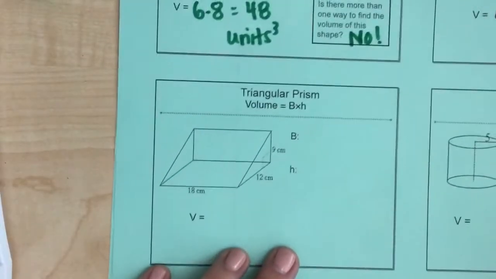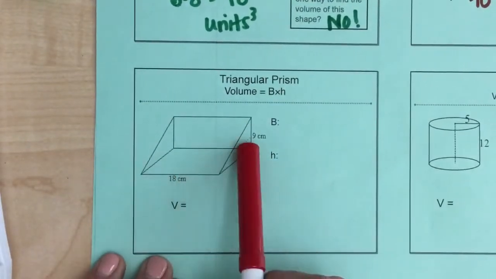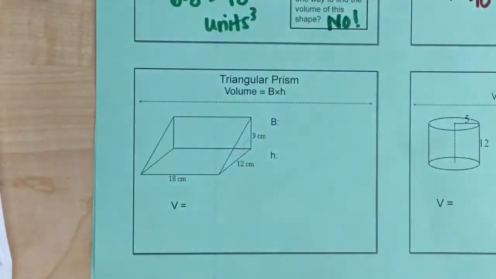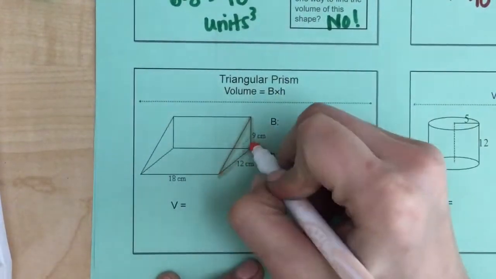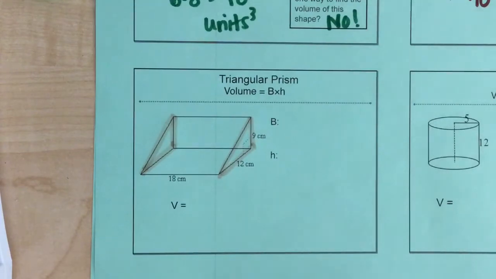All right, my last triangular prism example is another one that just looks slightly different. Again, notice it's sitting on this rectangle down on the bottom here, but the base, because it's a triangular prism, has to be the triangle. In a prism, the base is whatever the special type of prism it is. A square, a rectangle, a triangle, a pentagon.